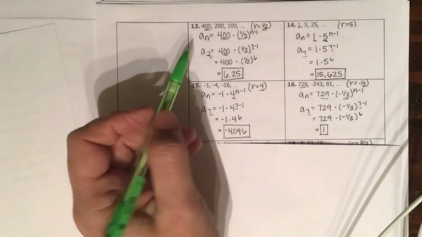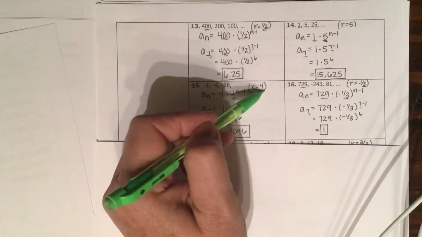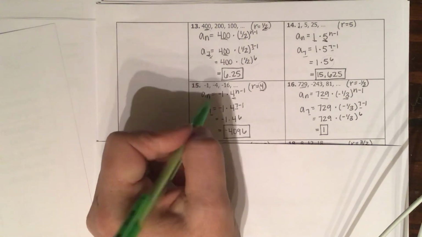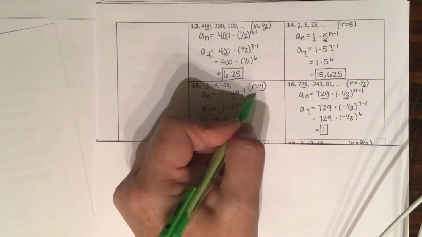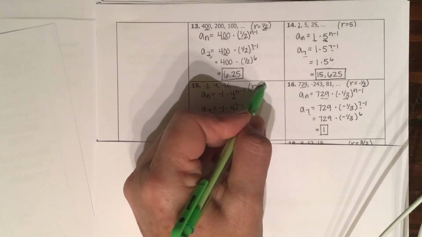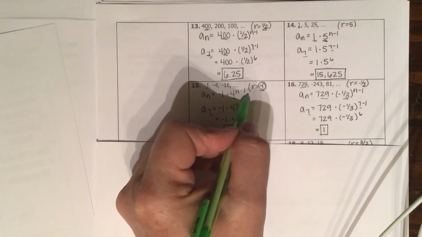Number 15, your pattern is going up. They're all negative, so it's going to be a positive 4. Negative 1, which is your first term right here, times the rate, and you're going to have to figure that rate right there. 4 to the n minus 1.